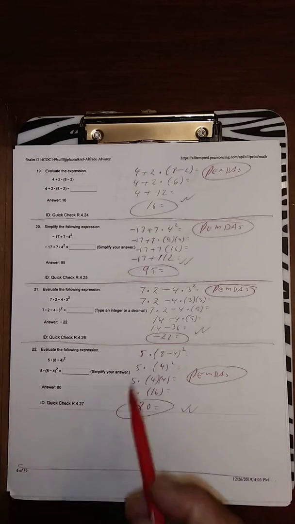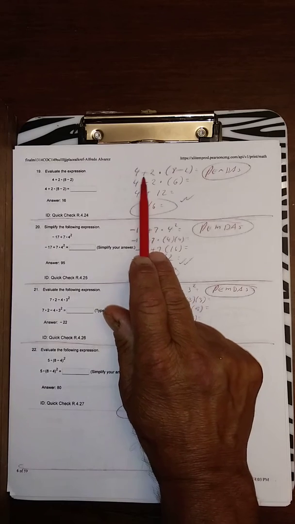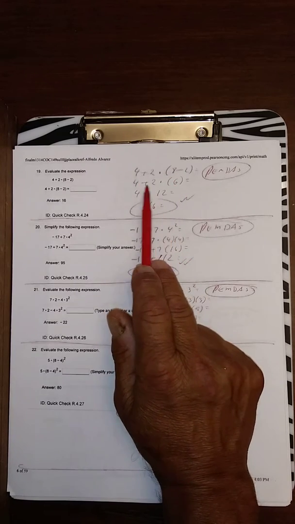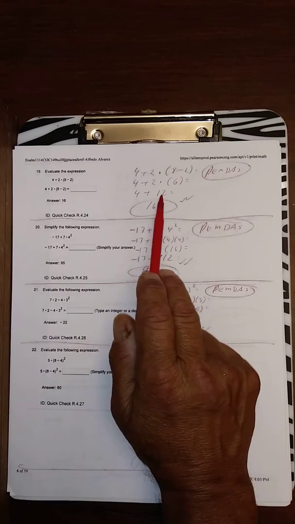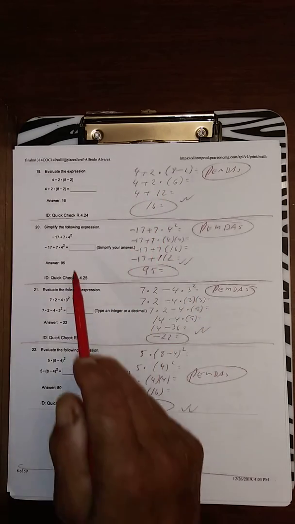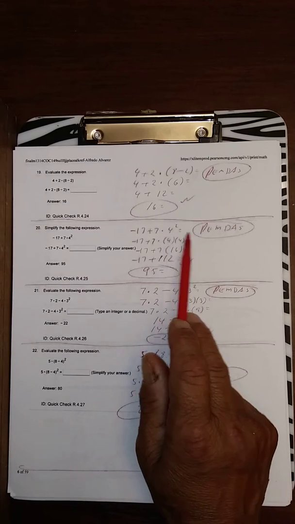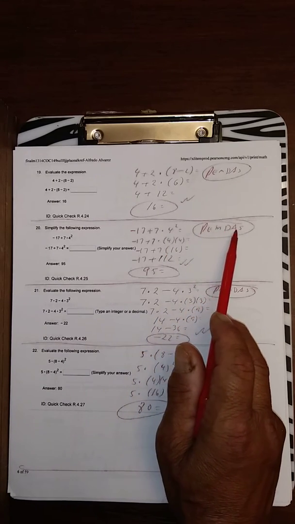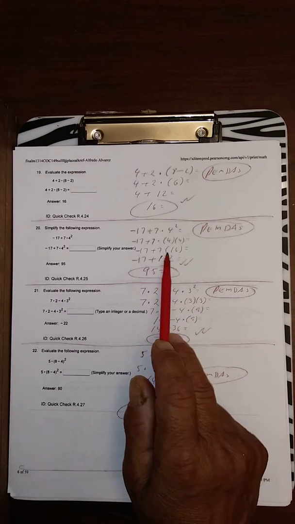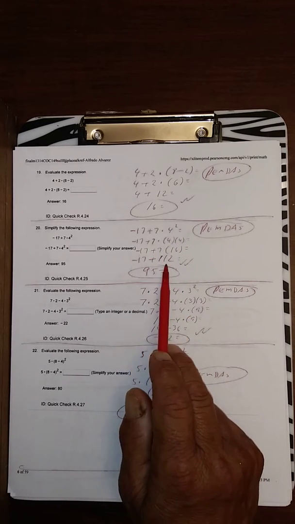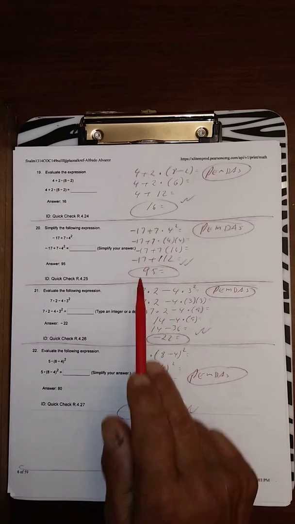Now, we have 8 minus 2 in parentheses. So 8 minus 2 is 6, and 4 plus 2 times 6. So 2 times 6 is 12, 4 and 12 is 16. Now we have another order of operations. We have an exponent. Parentheses, exponent, multiply, divide, add, subtract. So we need to use the exponent first. 4 times 4 is 16. So now we need to have 7 times 16, 112. Bring the negative 17 down, and those together is going to give you 895.